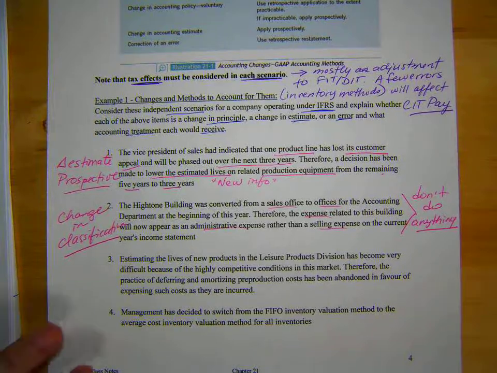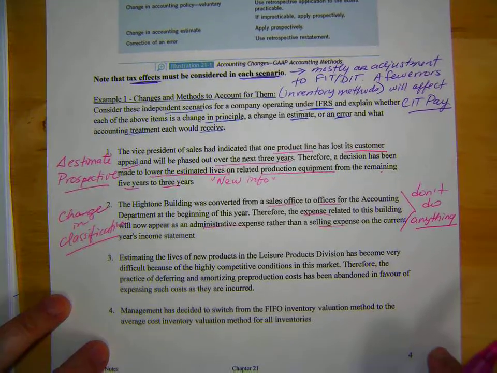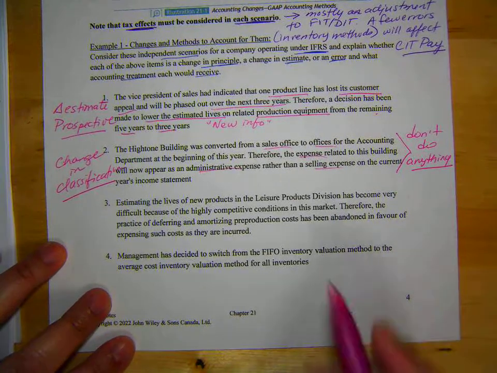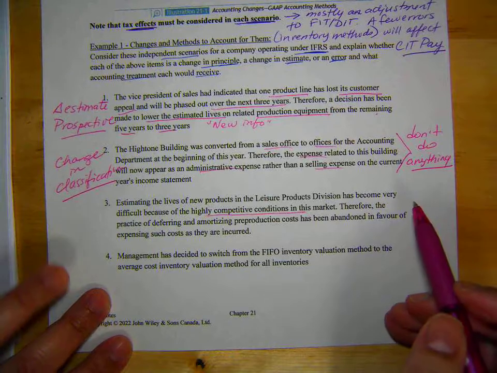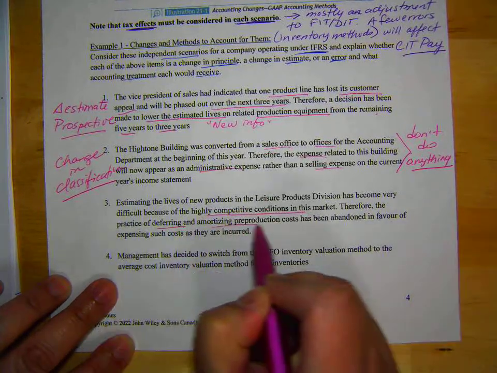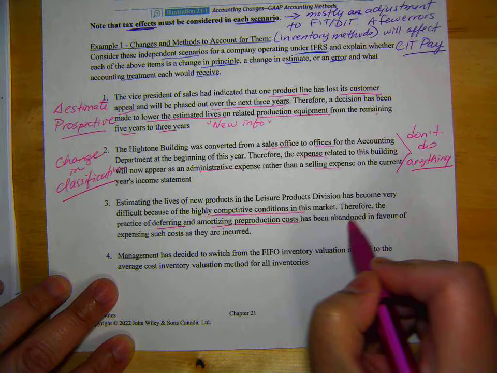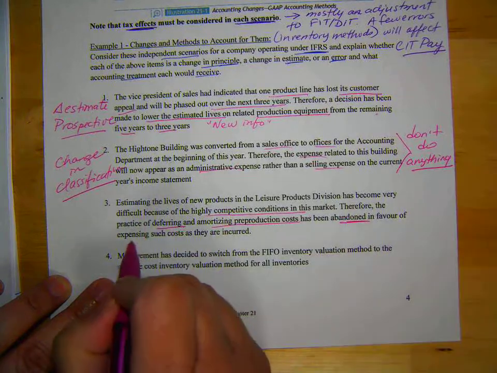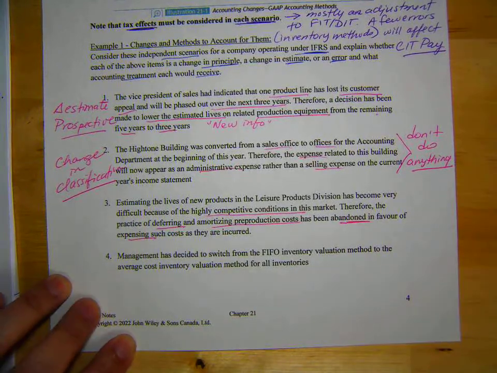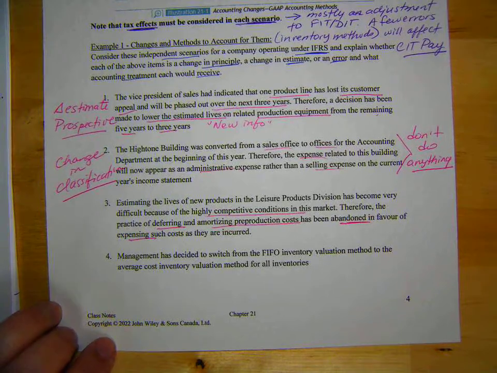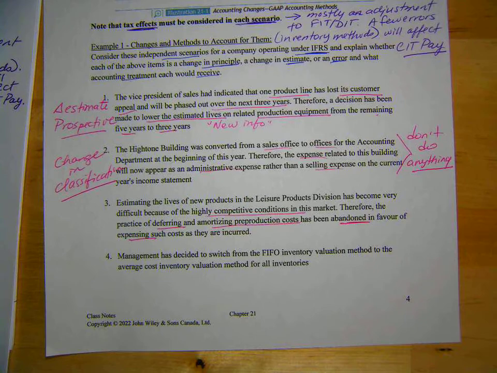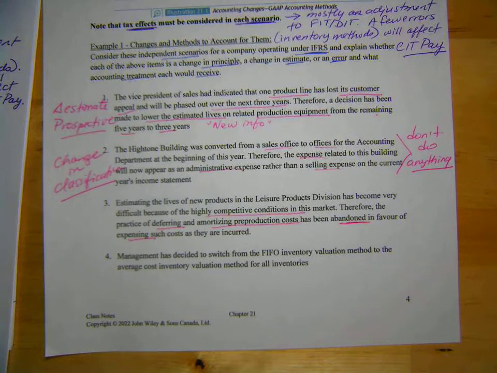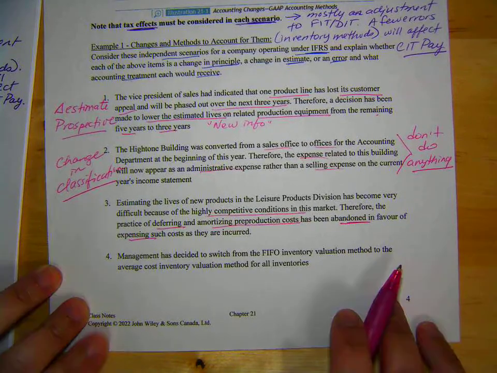Now, estimating the lives of new products in the leisure products division has become very difficult because of the highly competitive conditions. Therefore, the practice of amortizing pre-production costs has been abandoned in favor of expensing such costs as they are incurred. Okay, so they're finding out, ooh, maybe this product isn't going to do so well. We can't capitalize and spread the costs over the next few years because there may not be a few years left with this product line.